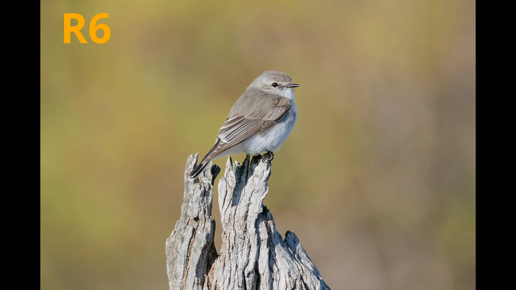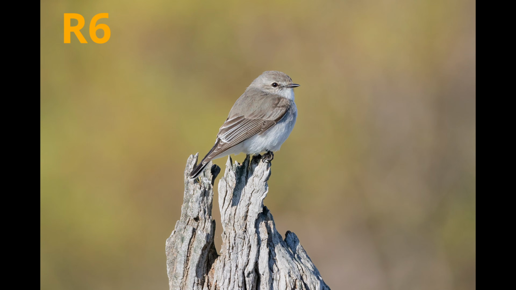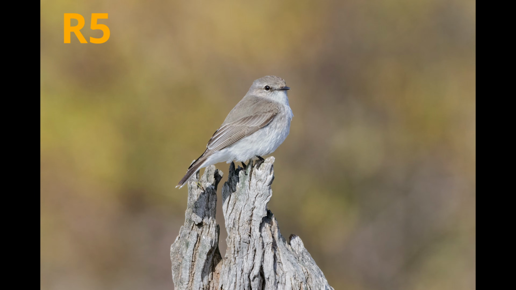Now, if we posted either of these images to any social media platform whatsoever, you couldn't tell the difference. That's because none of these display any images greater than, I think, 1900 pixels wide. So we don't get any advantage to the R5 in this scenario. We could also display both images quite easily on a 1080p monitor or a 1440p monitor. Again, you wouldn't be able to tell the difference.